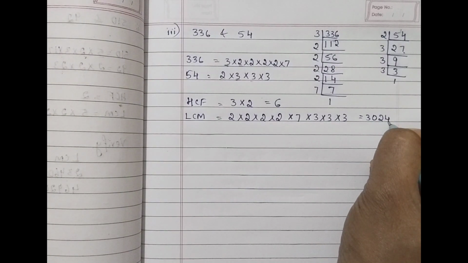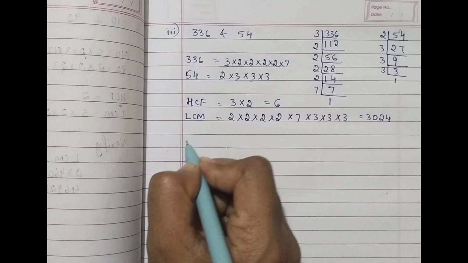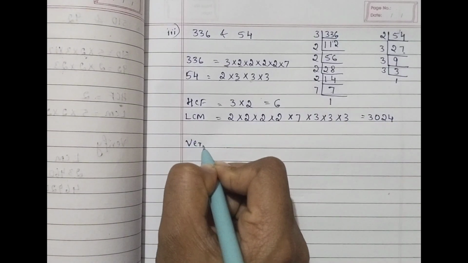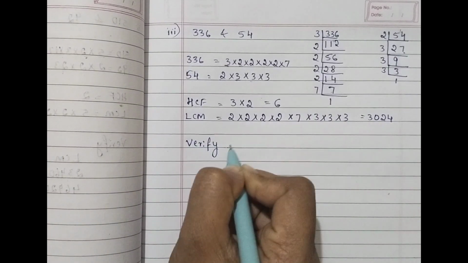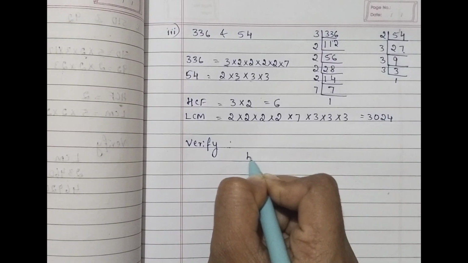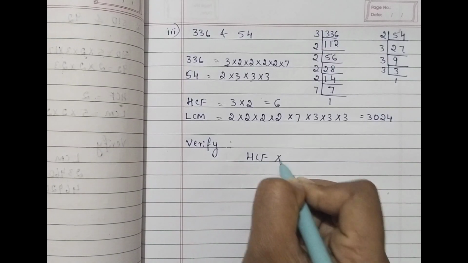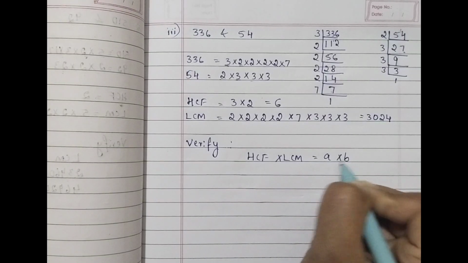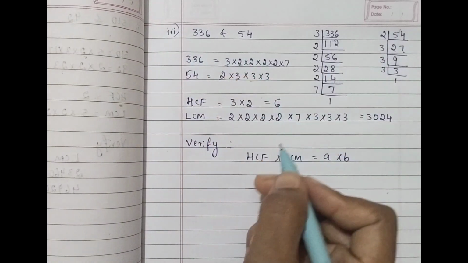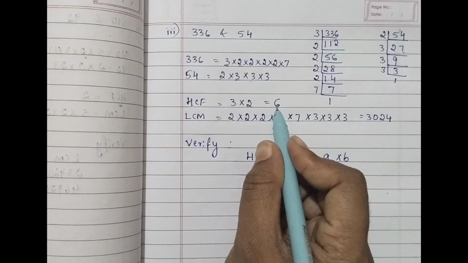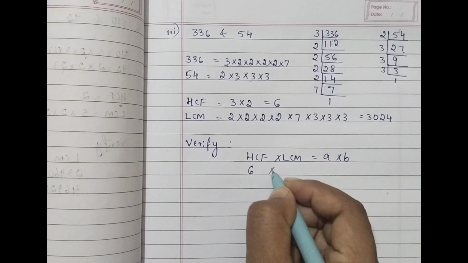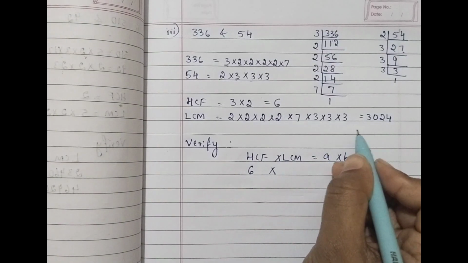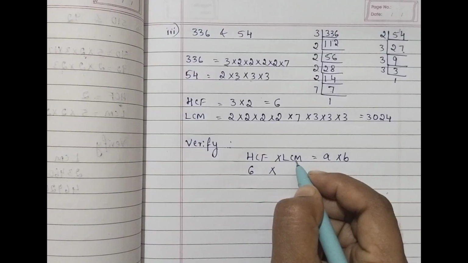Now we have to verify whether it's correct or wrong. Verification is HCF into LCM is equal to A into B. What is HCF? HCF we got 6 into LCM 3024.